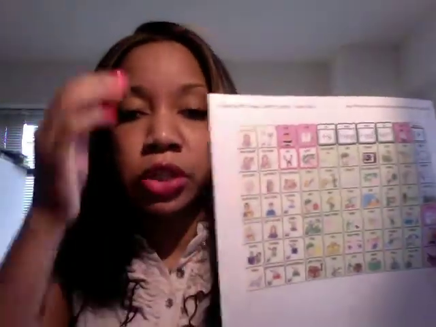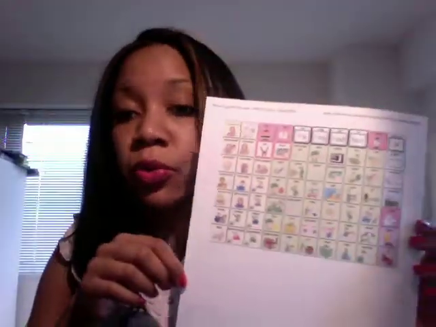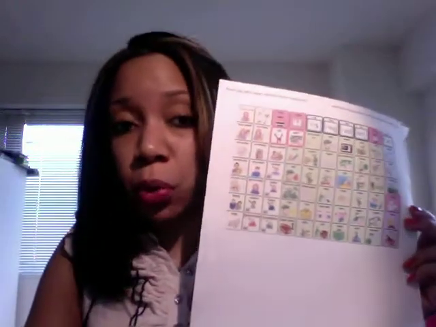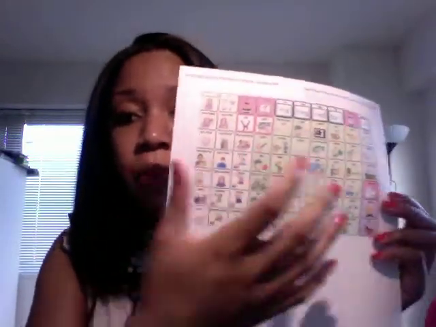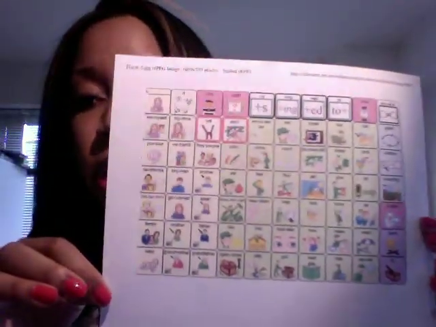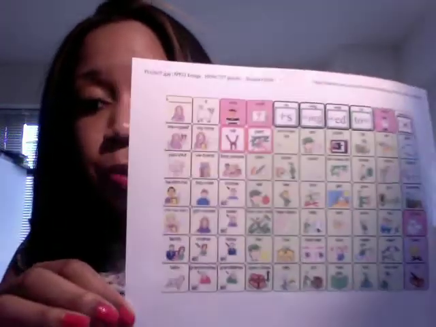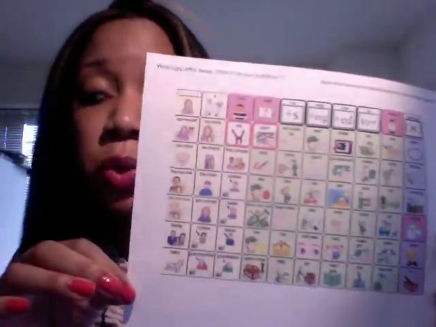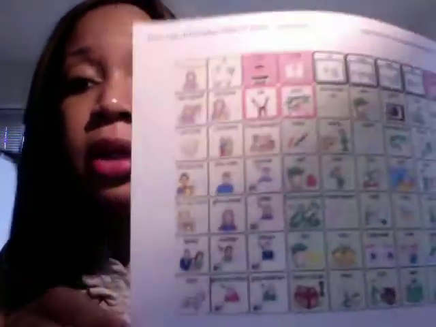So here's an example of my communication board. This is obviously just a printout. If it was the real thing, it would be on a large board and it would be filled. This is kind of blank here. But as you can see, there's many different things on here. It's not grouped by category as a communication page is. So there's different options on here.